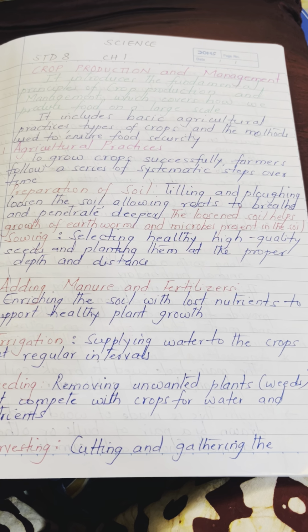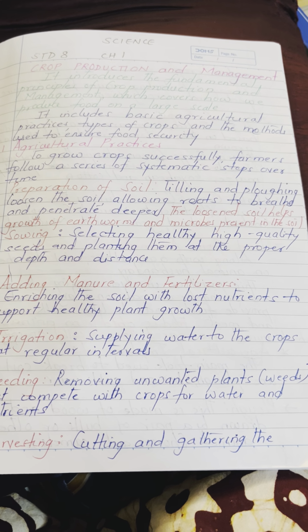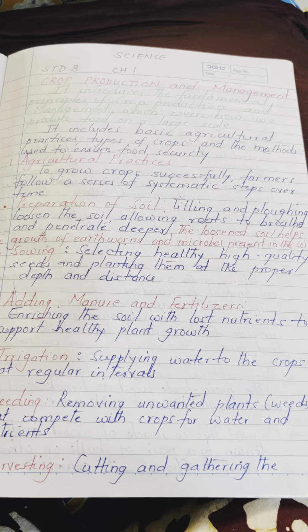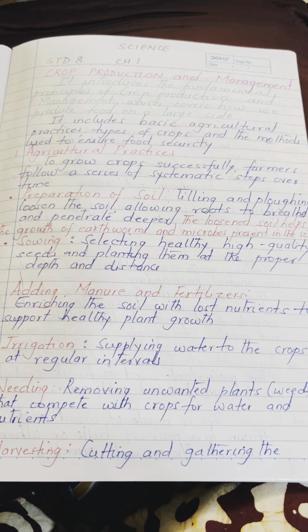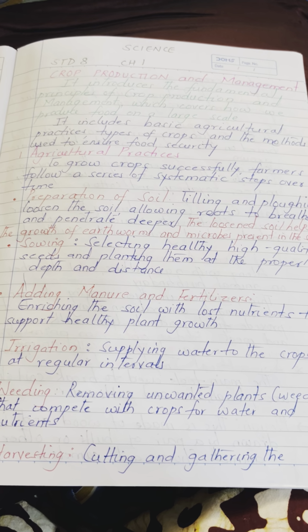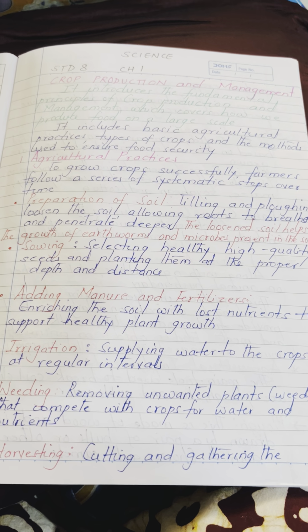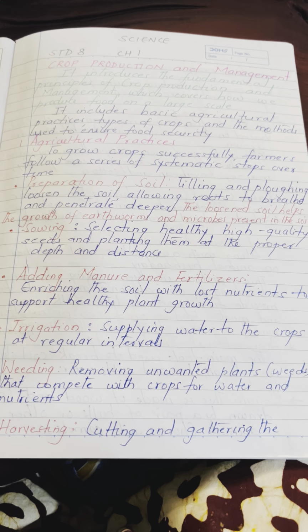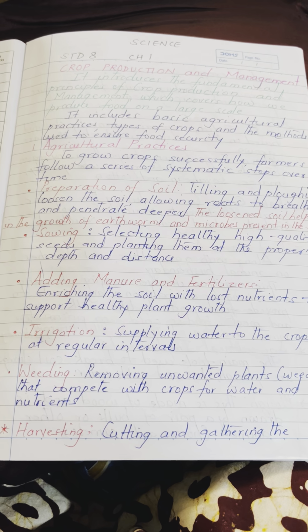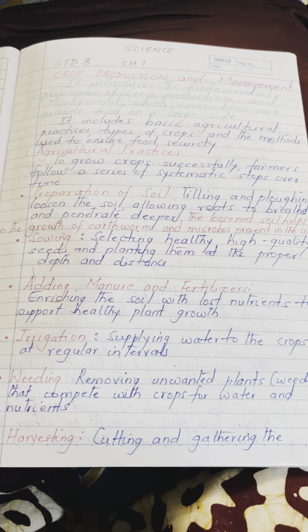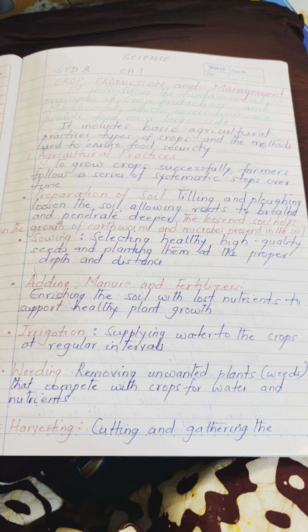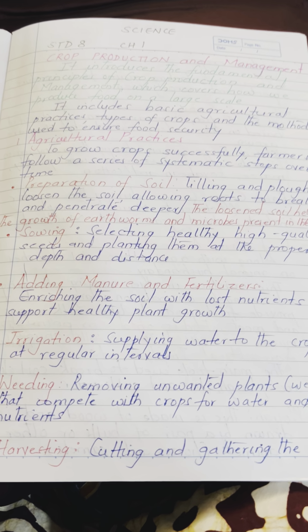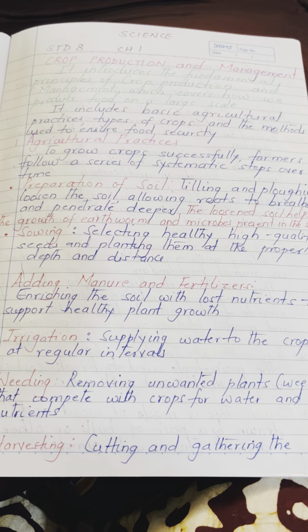The loosened soil helps growth of earthworms and microbes present in the soil. Second is sowing, selecting healthy, high quality seeds and planting them at the proper depth and distance. Adding manure and fertilizers, enriching the soil with lost nutrients to support healthy plant growth.